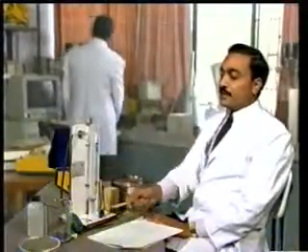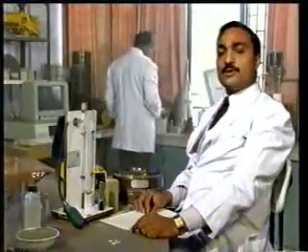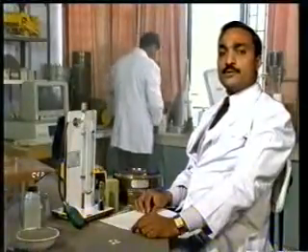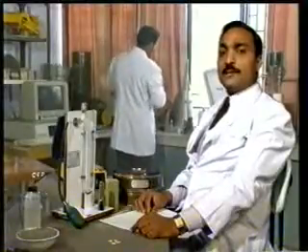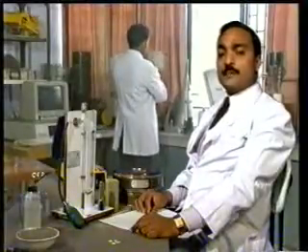A more scientific and accurate method of determining the fineness of cement is by Blaine's air permeability apparatus. In order to understand the procedure to perform the experiment, let us first identify the various parts of Blaine's apparatus.